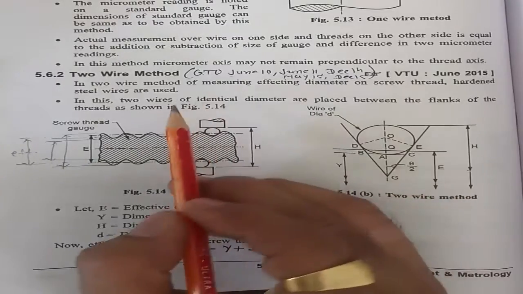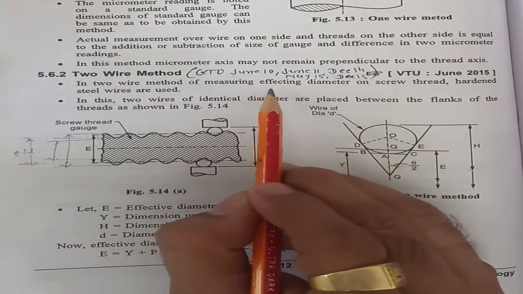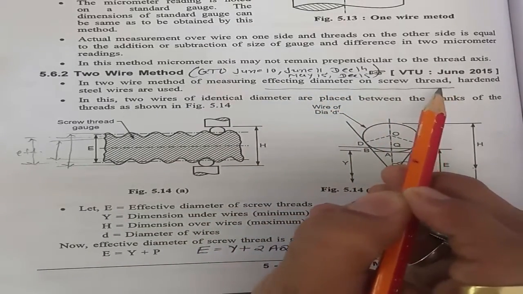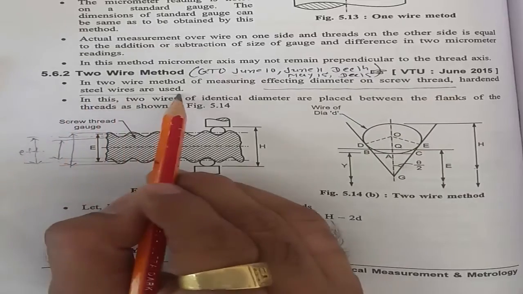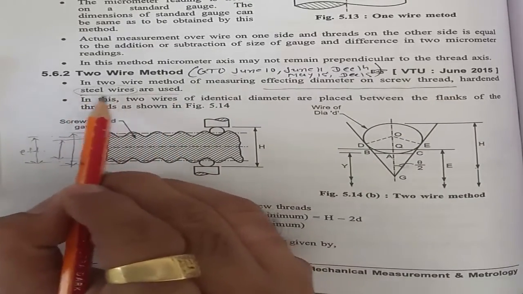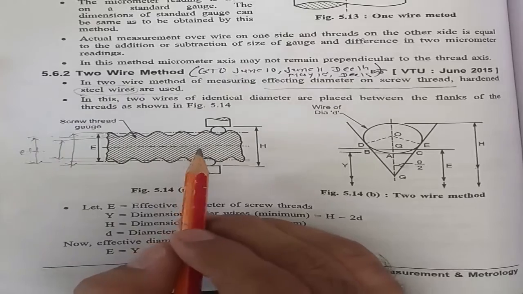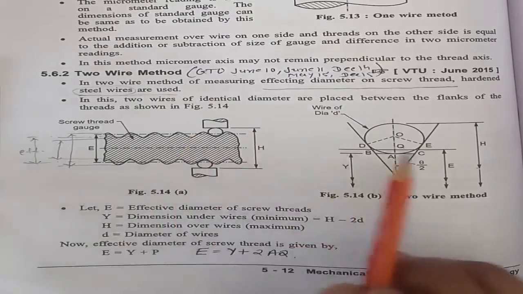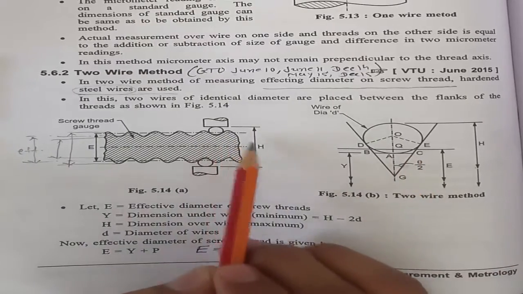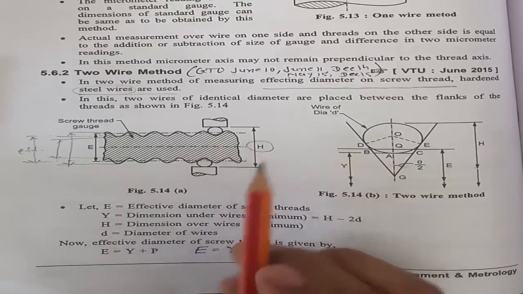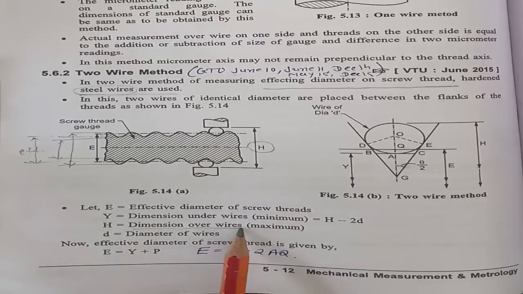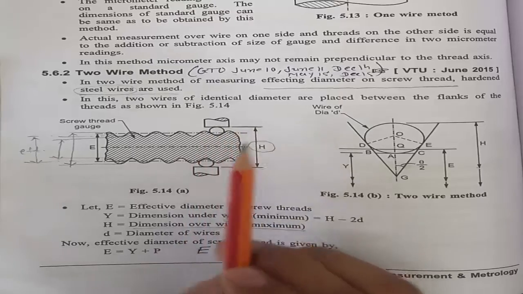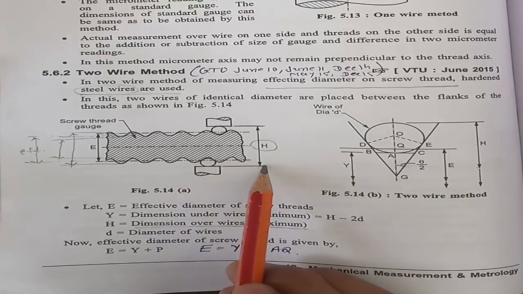So the two-wire method is for measuring the effective diameter of a screw thread. Hardened steel wires are used for the method. Now you can see from this figure: this is H, or the dimension over the wire, the maximum. So H is the maximum dimension over the wire.